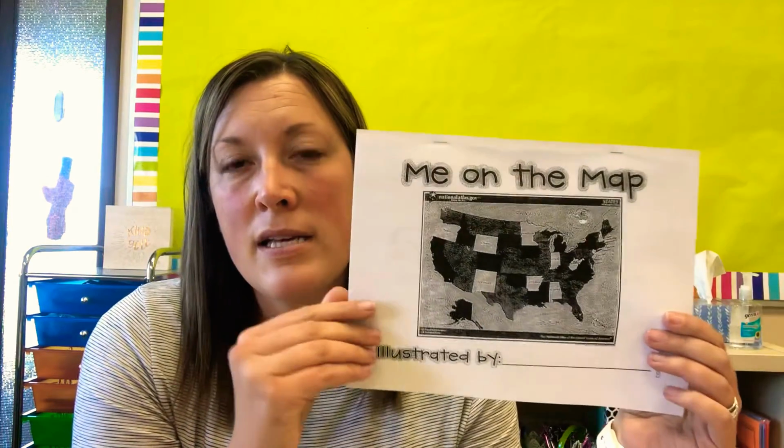Our core lesson this week is going to be all about maps. This is the book that we're going to use today. If you can find this book, it's called Me on the Map.